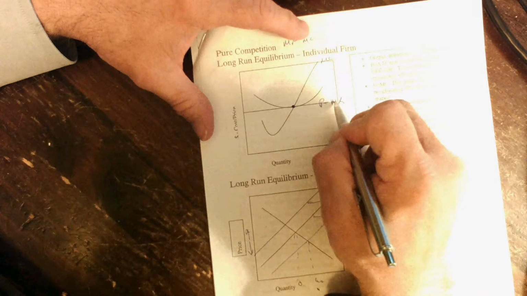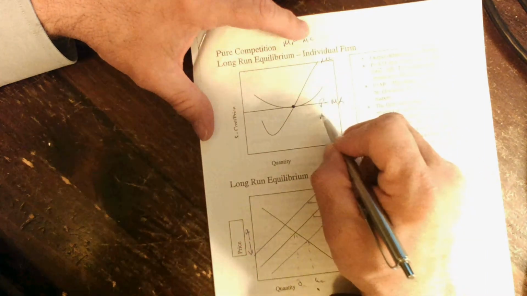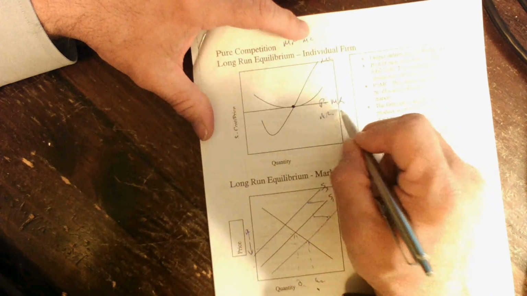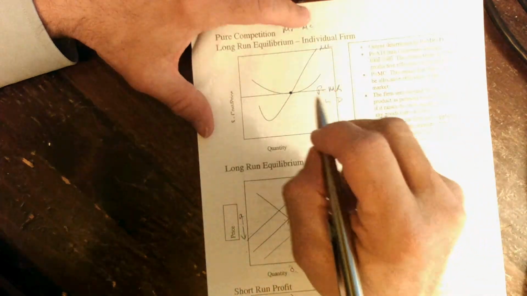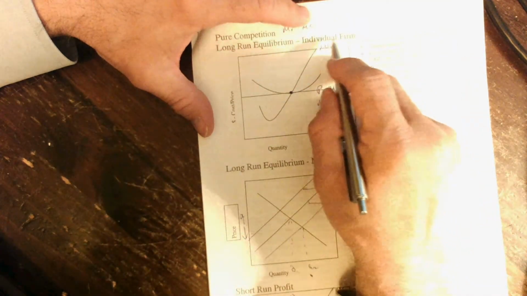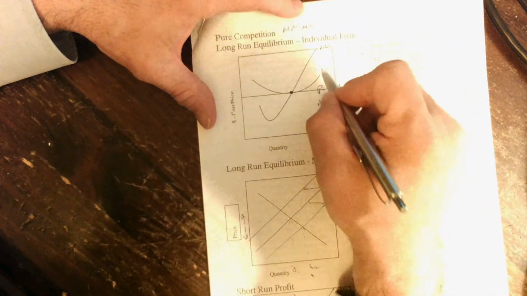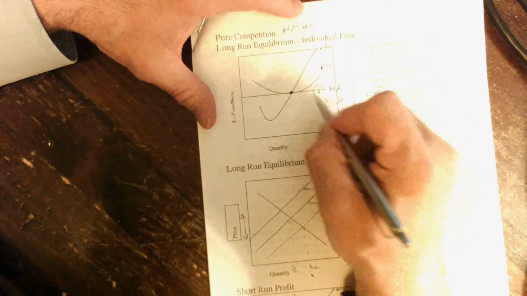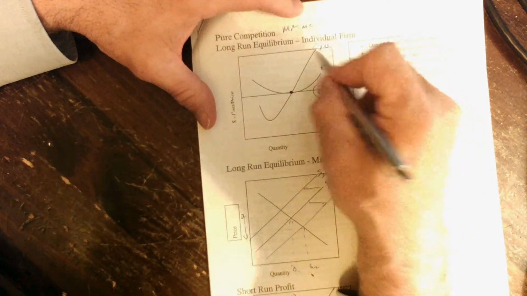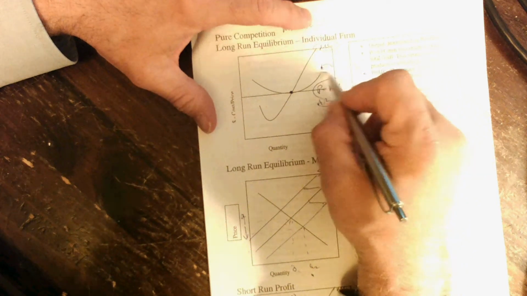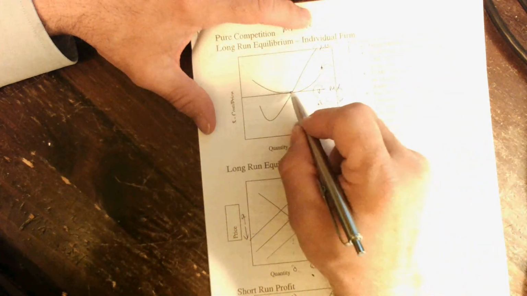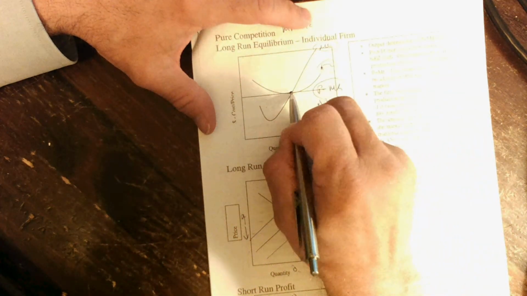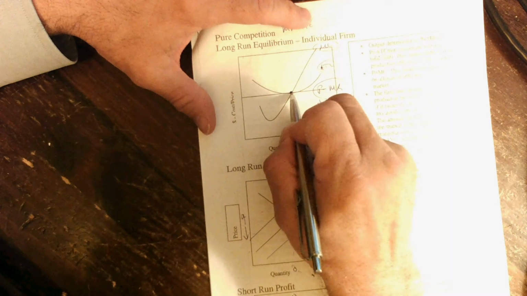For a pure competitive firm, because it has a perfectly elastic demand curve, price equals marginal revenue, which will also equal average revenue, which will equal demand. So there will be this giant equality of all of these equaling this, and in the long run, it'll equal this. That's a long-run equilibrium.